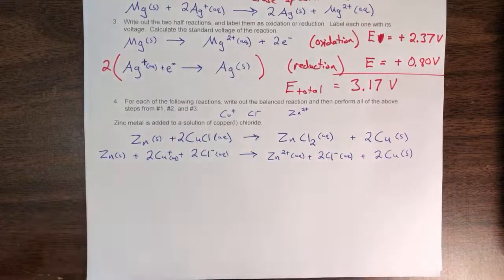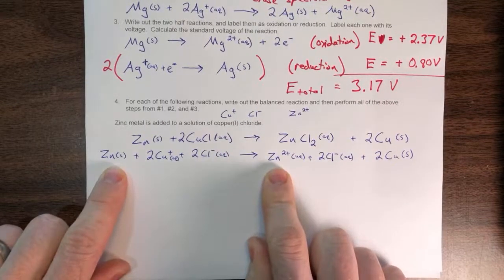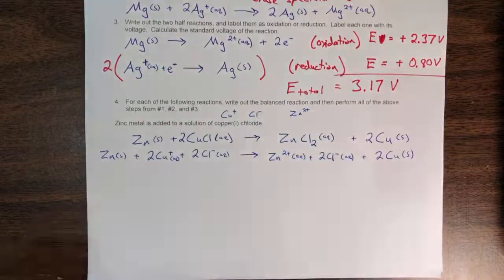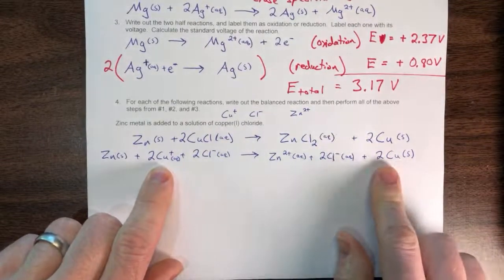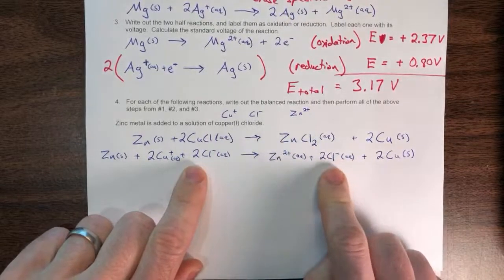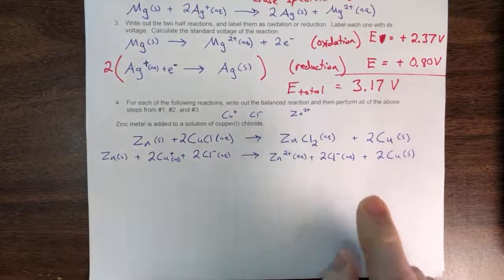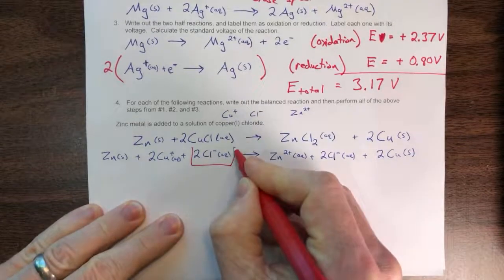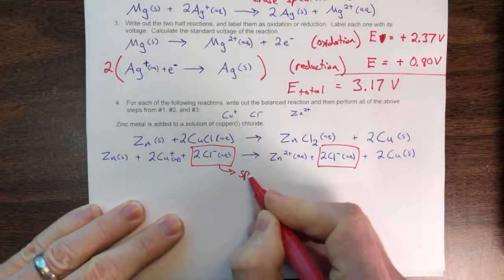So we notice, what's the same on both sides? Well, the zinc is different. The zinc changed, right? Here it's solid, here it's 2+ aqueous. We have copper 1+, and we have copper solid, so that's not the same. So what's the same is this ion right here, the thing that was not oxidized or reduced. That thing is exactly the same on both sides, so we're going to call that thing our spectator ion.